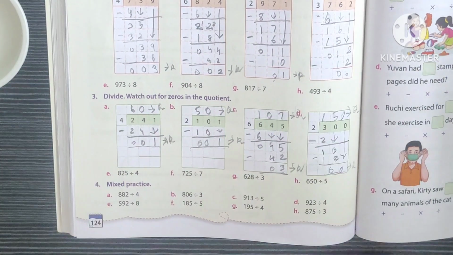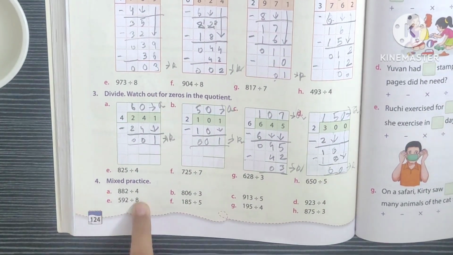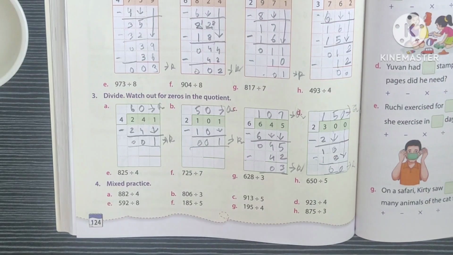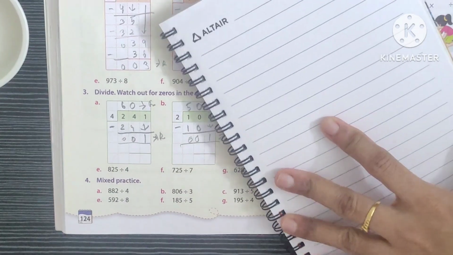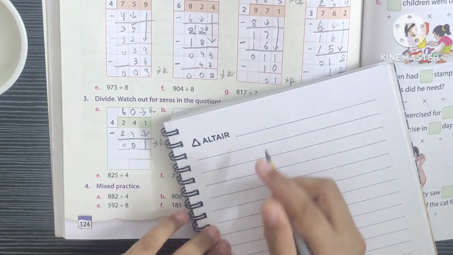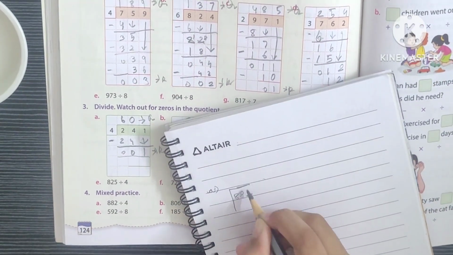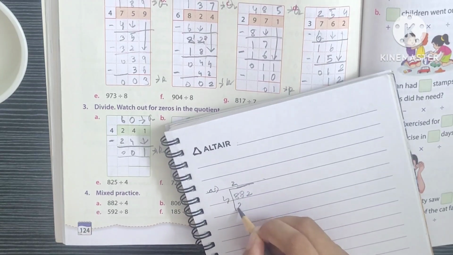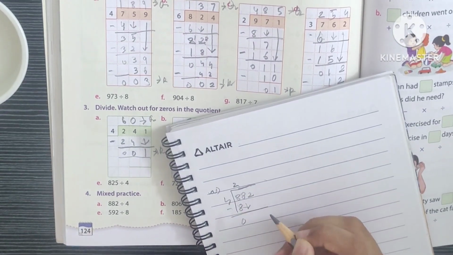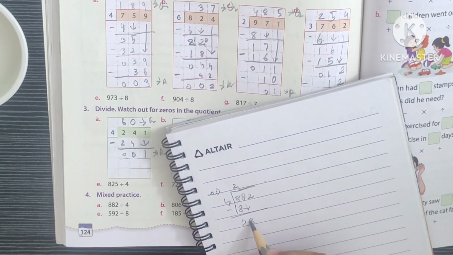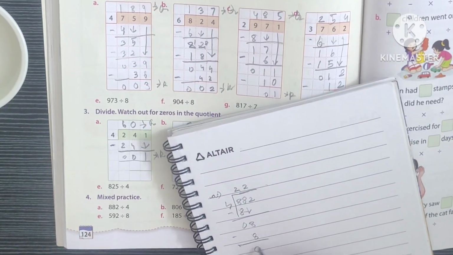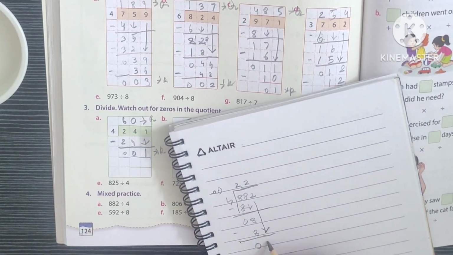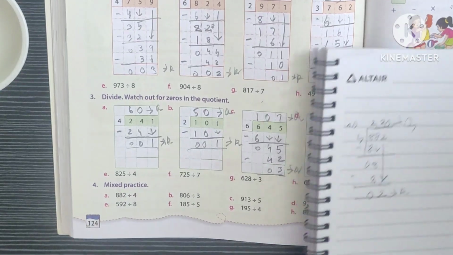Next comes mixed practice. 882 divided by 4. Okay, understood?